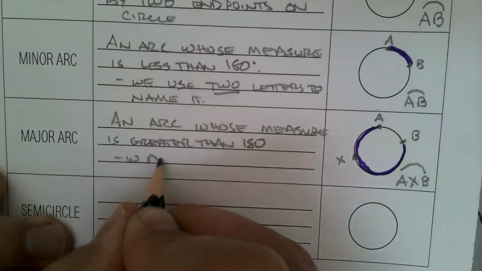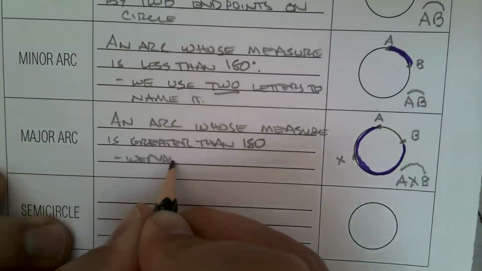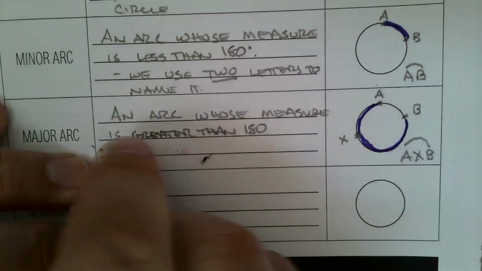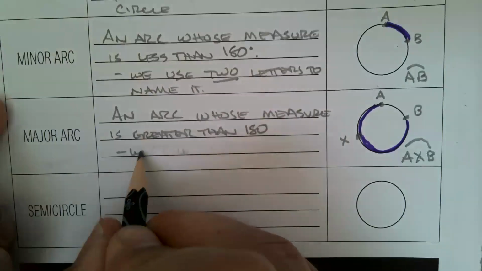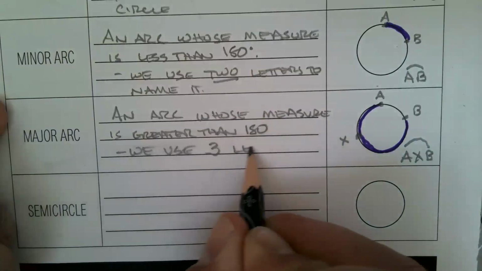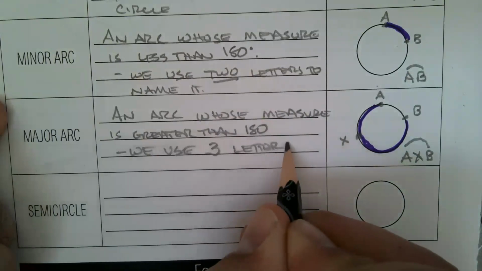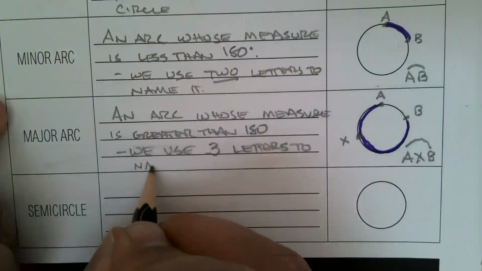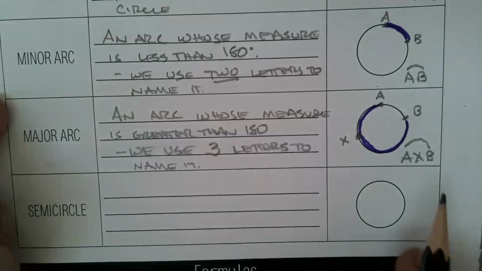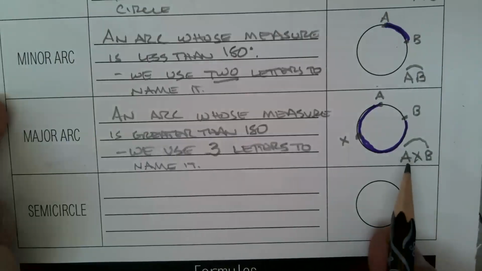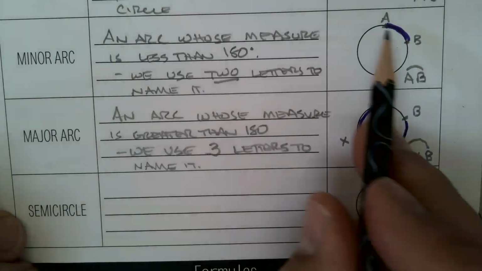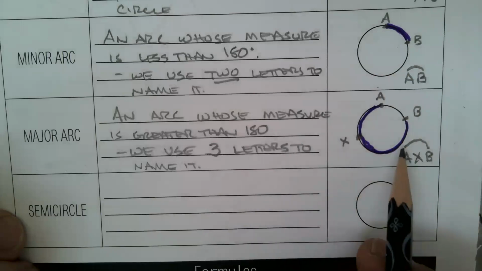We name it. It's really hard to read. We use 3 letters to name it. Every time we're talking about a major arc, we expect to see 3 letters, 2 as endpoints and 1 that describes the direction we go. So we've talked about less than 180 and we've talked about more than 180.